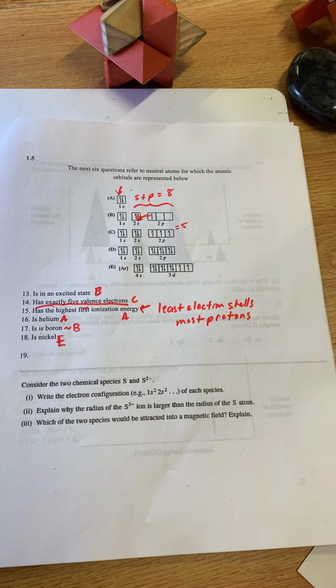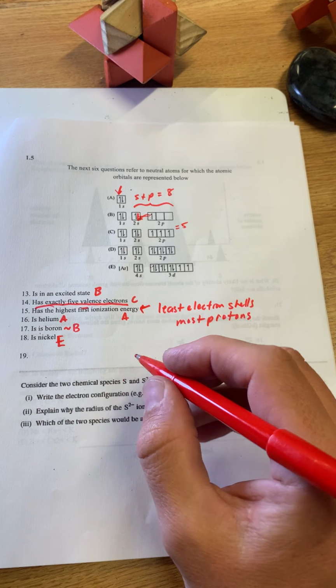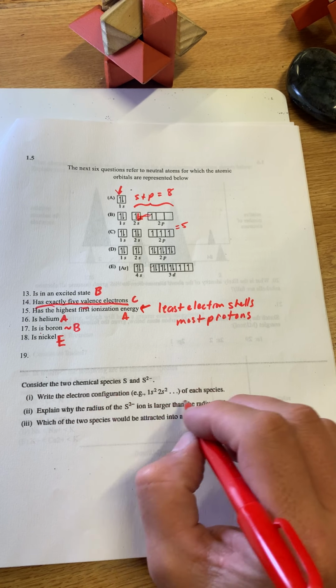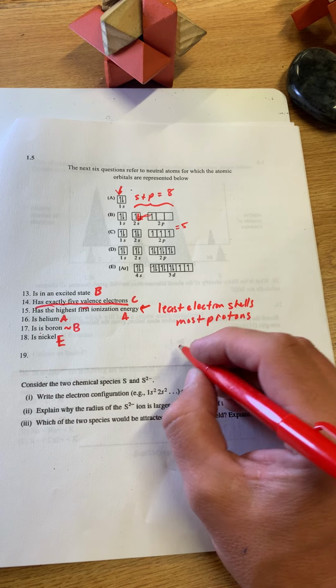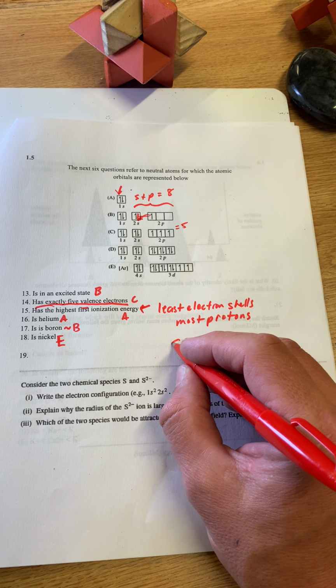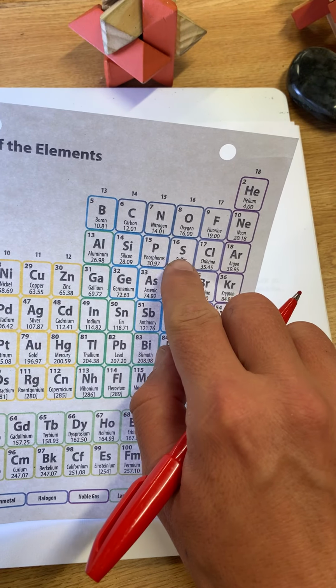Okay, hey, we're back. And we were starting with writing the electron configuration of each of these. So sulfur has how many electrons? 16.